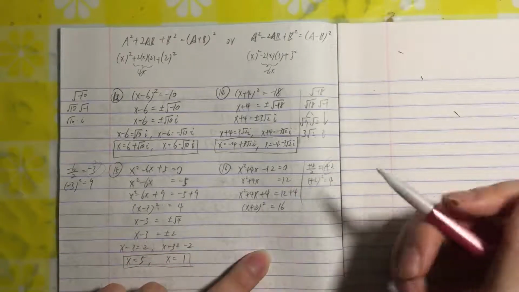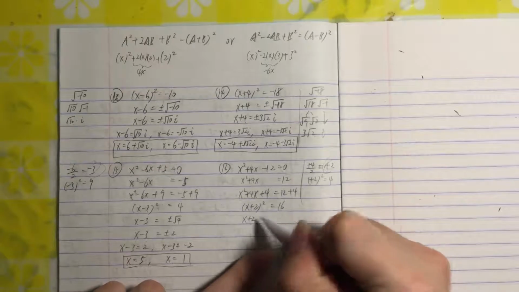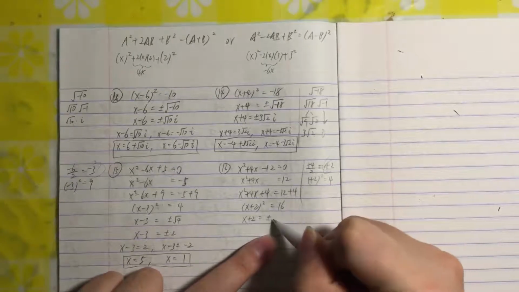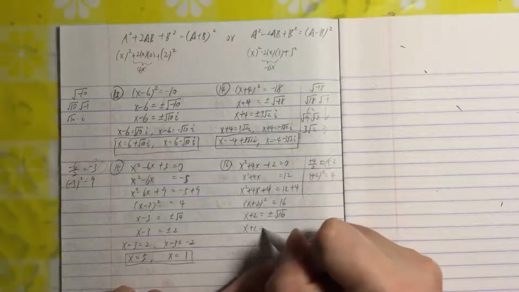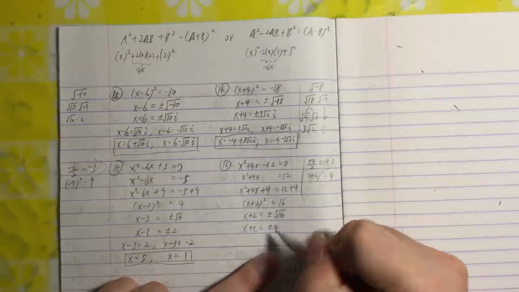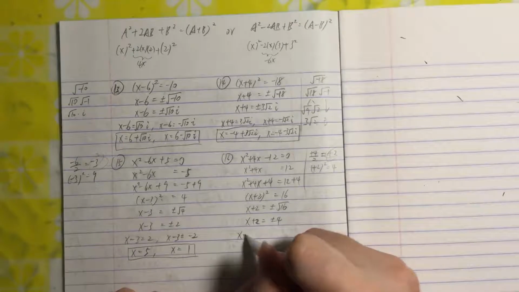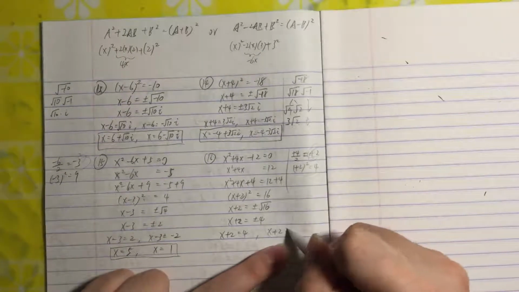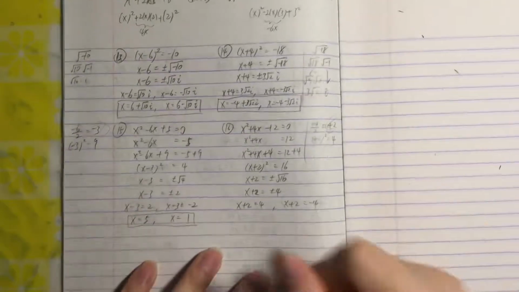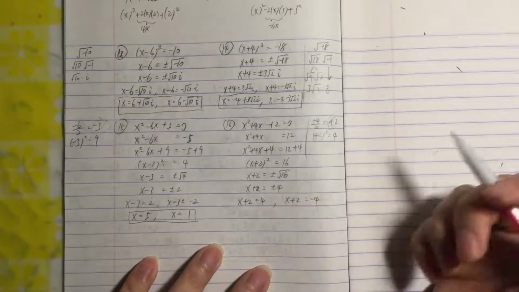I can take the square root on both sides. If I take the square root on both sides, x plus 2 equals plus or minus the square root of 16. And then we know that the square root of 16 is 4. That means x plus 2 equals 4, or x plus 2 equals negative 4. Solve both equations for x.